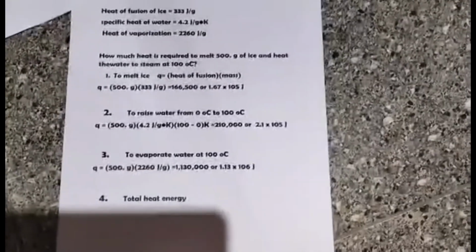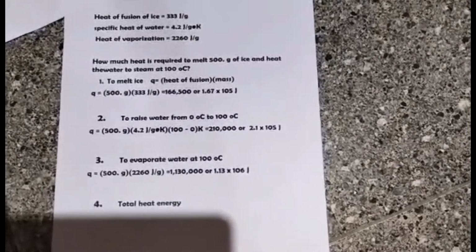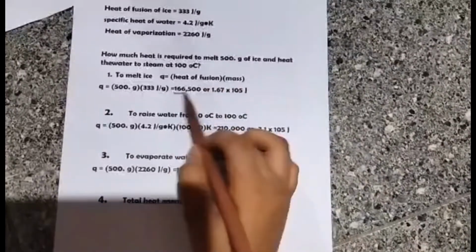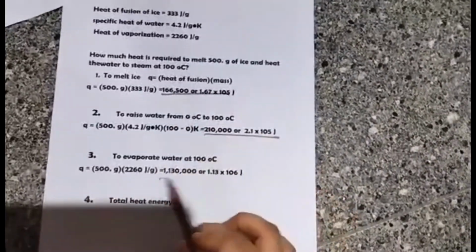Number 4, total heat energy. All we have to do to get the total heat energy is adding everything together. We're going to add the answer for 1, 2, and 3. You can use a whole number or decimal. So I'm going to use decimal.